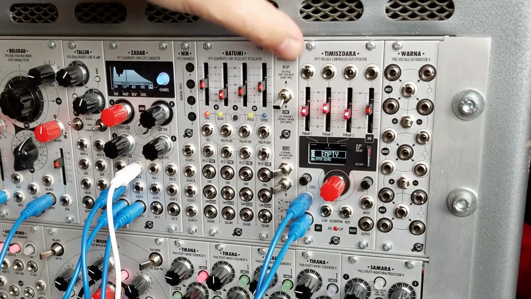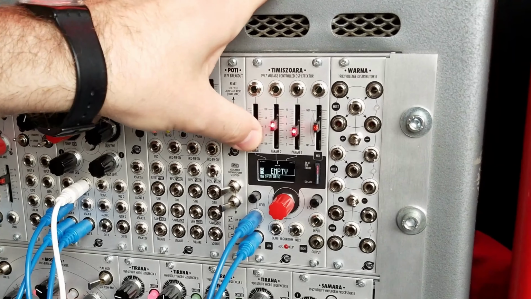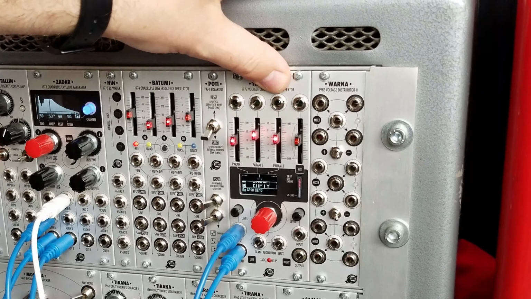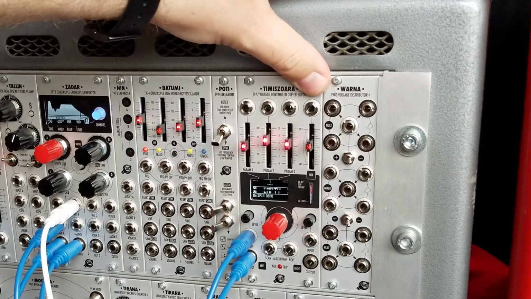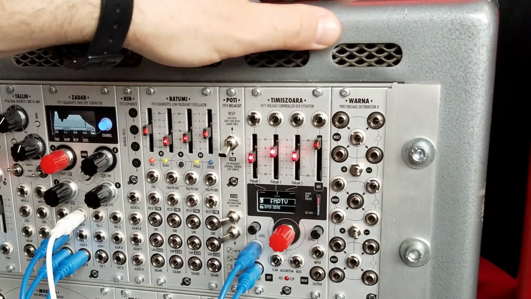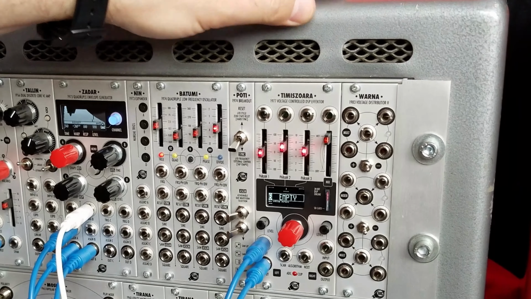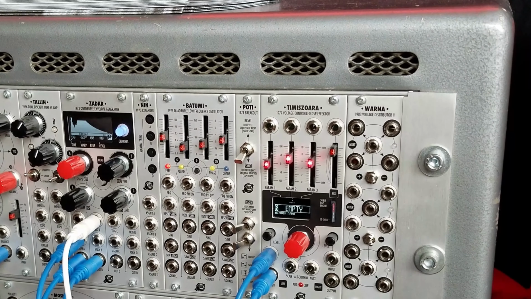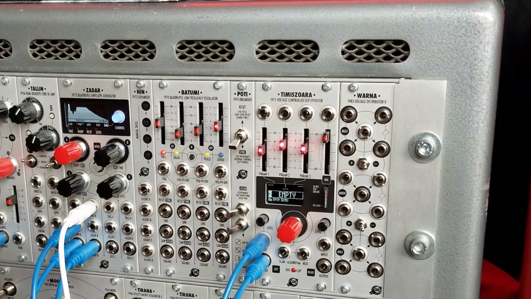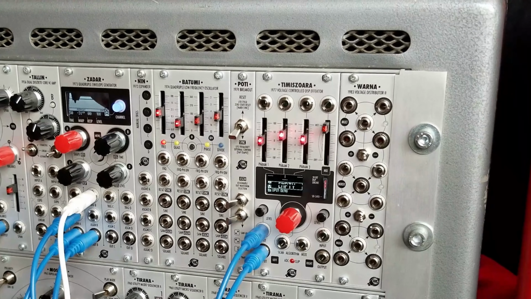Each algorithm has got 3 parameters. You can control them either manually via these sliders or via CV. You can also control the crossfader, the analog wet-dry crossfader, also either manually or with a CV input. The module is either mono or dual mono or stereo. It all depends on the algorithm that we're using.